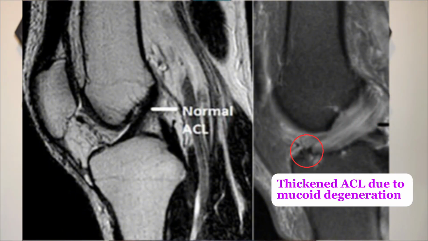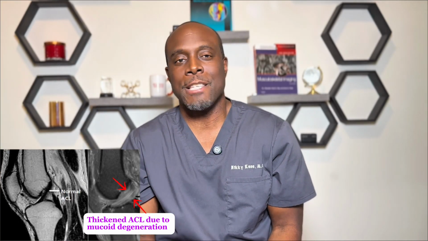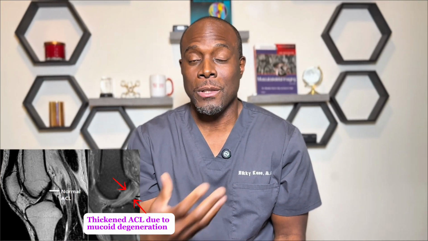It's not acutely torn. It's a gradual internal change from chronic stress. Many people with this finding have a stable knee and no functional limitations at all. Physical therapy is a very reasonable first step.